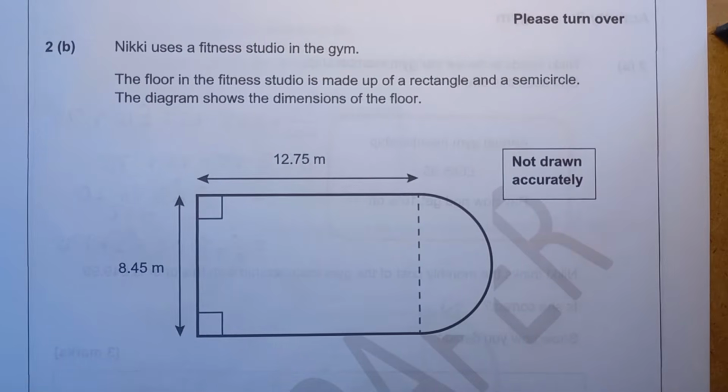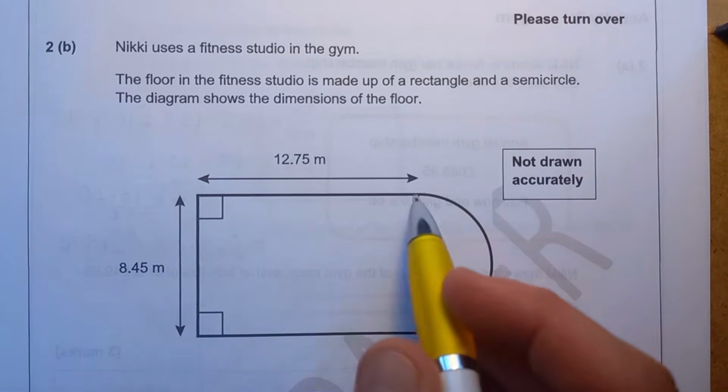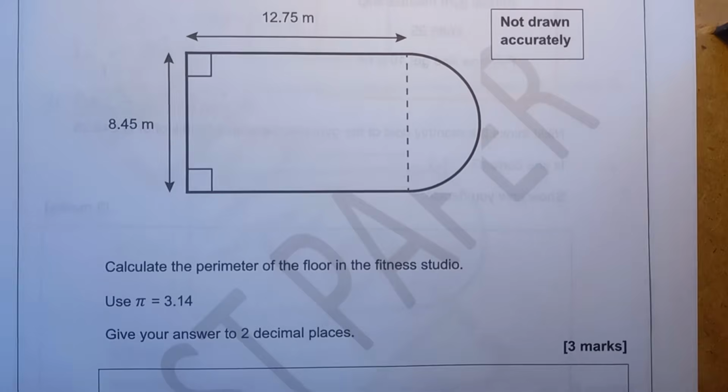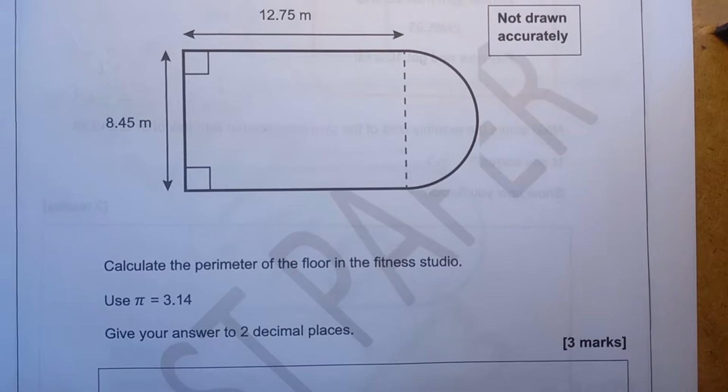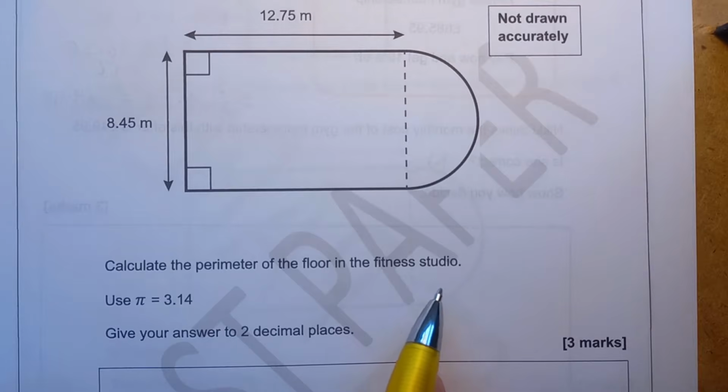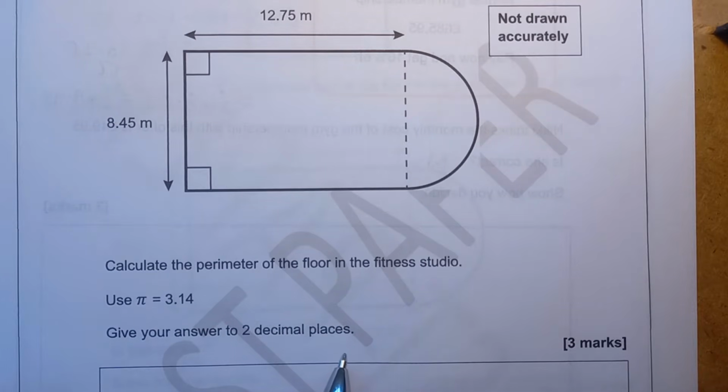Okay, 2b. Nikki uses a fitness studio in the gym. The floor in the fitness studio is made up of a rectangle here and a semicircle. The diagram shows the dimensions of the floor. Good. So we can move that up then. Right. Calculate the perimeter of the floor in the fitness studio. Use pi equals 3.14. Give your answer to 2 decimal places.